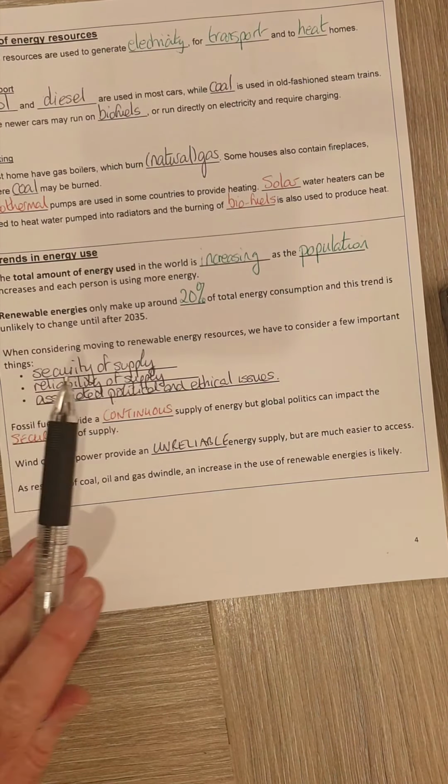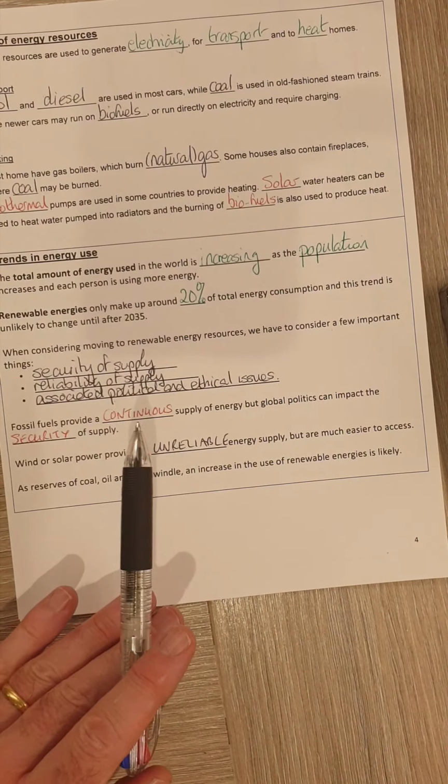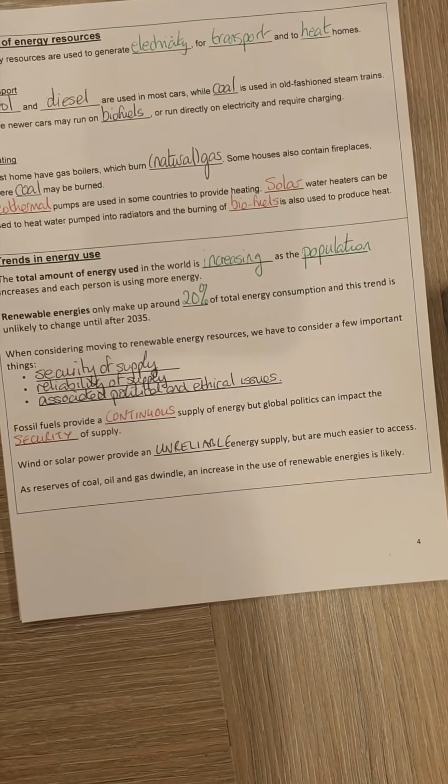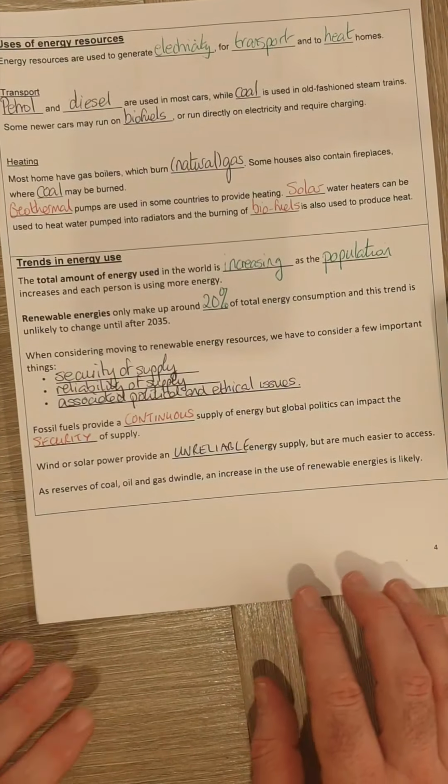So for the first one, we can say that fossil fuels provide a continuous supply of energy, but global politics can impact the security of supply. So for example, if there was a major war again in the Middle East, a region where there is a lot of oil production, then potentially that could affect the supply of fossil fuels that are used to generate electricity in the UK.